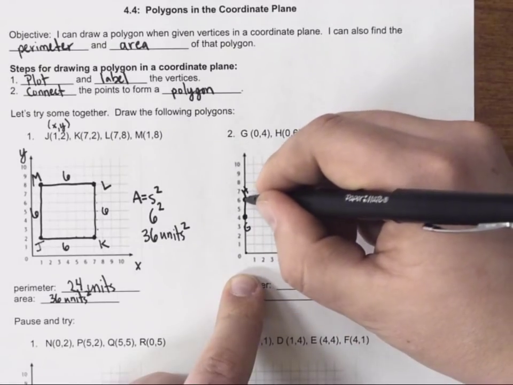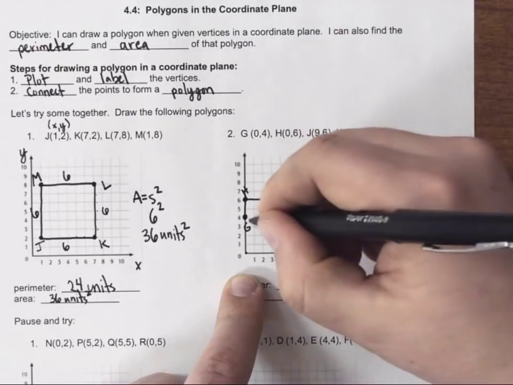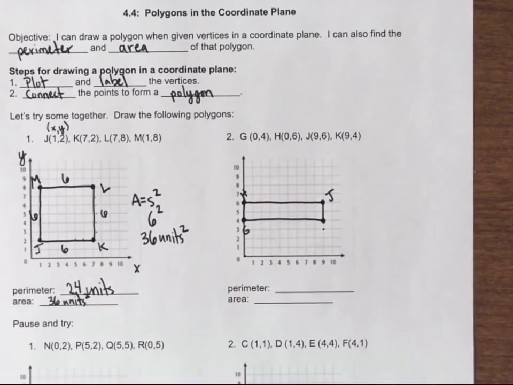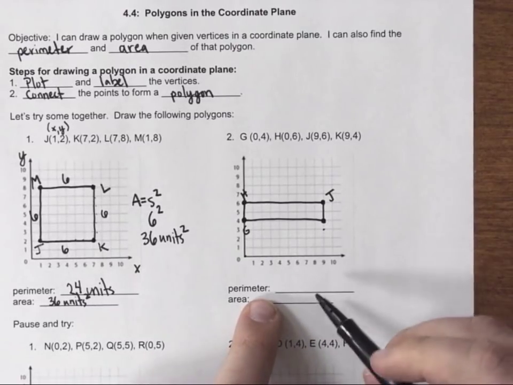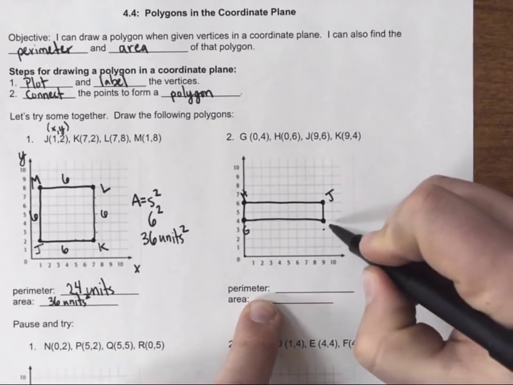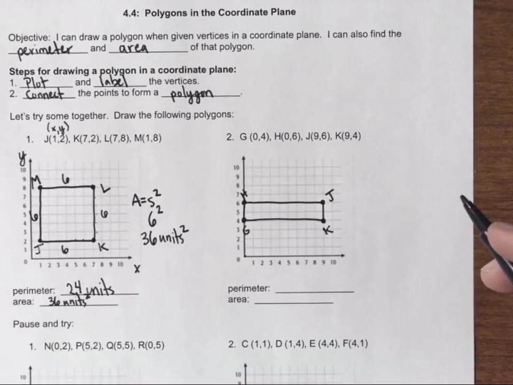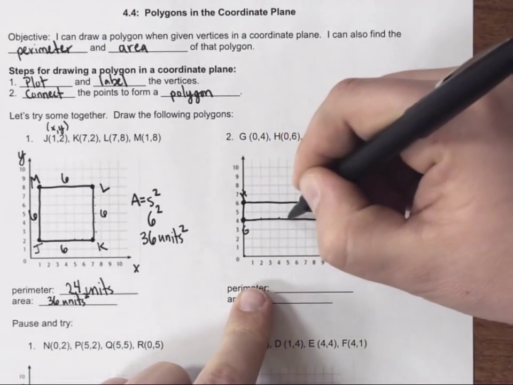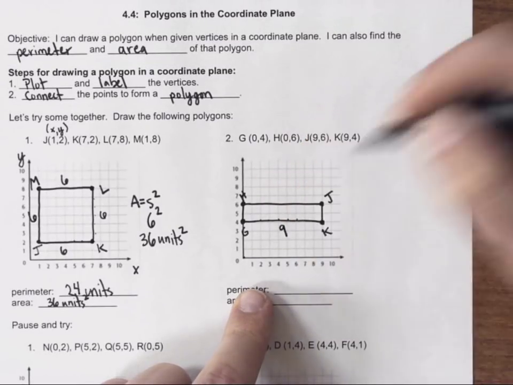Okay, so if we connect all the dots, staying on those lines the best that we can, this is going to make a rectangle. So we need to first find the perimeter of the rectangle. So let's count the length of our base. Oh, and I forgot to label this one as K, sorry. So we need to count the length of our base. 1, 2, 3, 4, 5, 6, 7, 8, 9. So we can go ahead and label that as a 9.